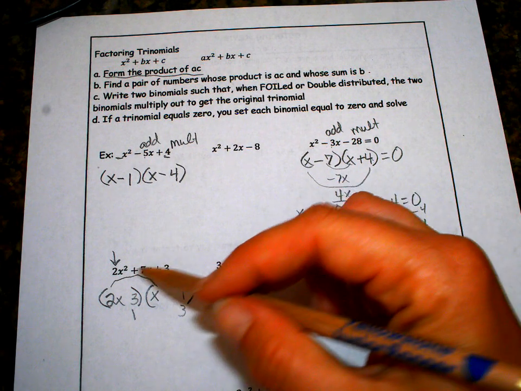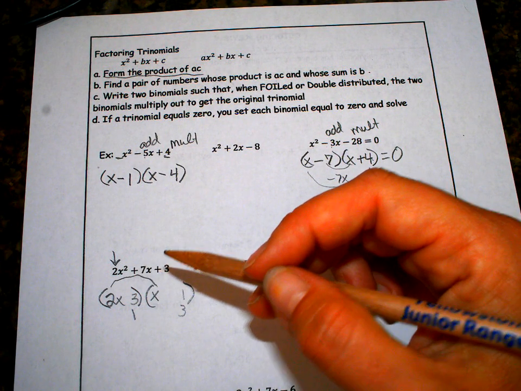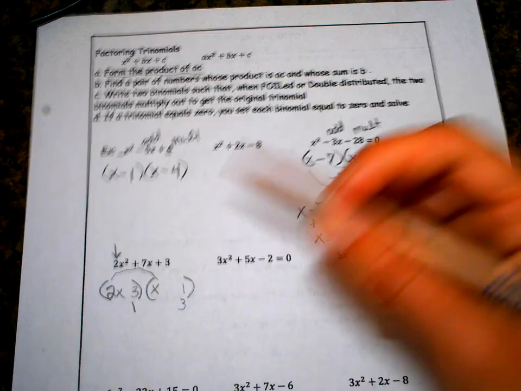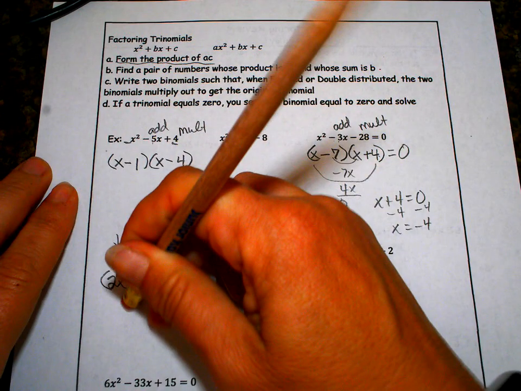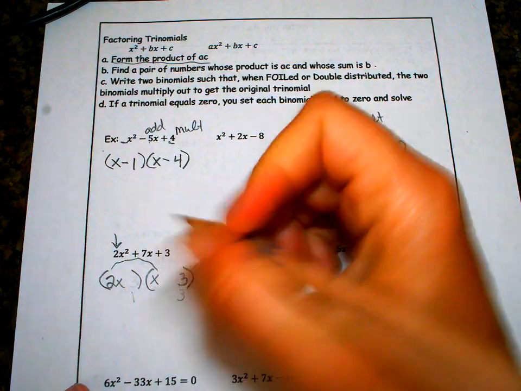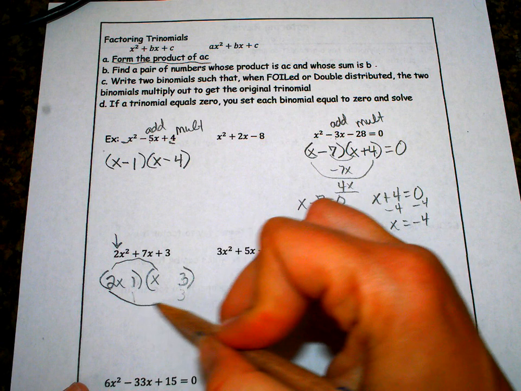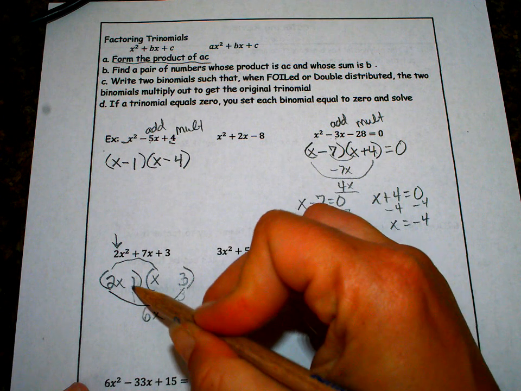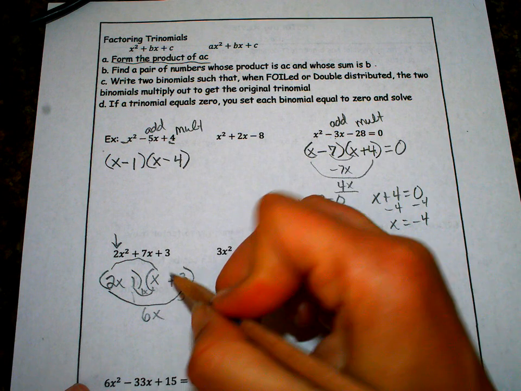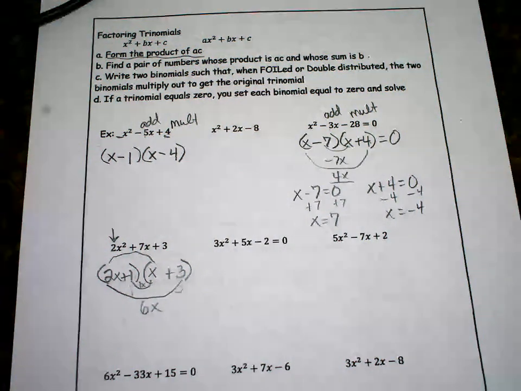I know that 7 has to be made. Everything's positive, so that's good. If everything's positive and I need to make a 7, I could probably do 6 and 1, right? A 6 and 1 would be this, with the 3 here and the 1 here. Because look, 6 and 1x makes 7x. So those are the answers to that one.